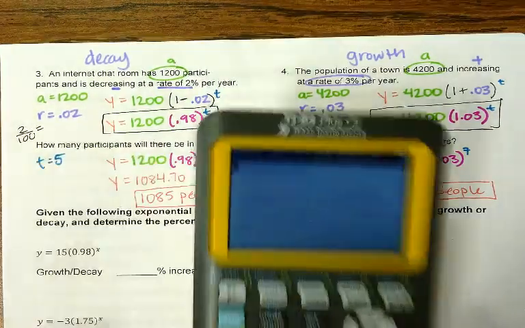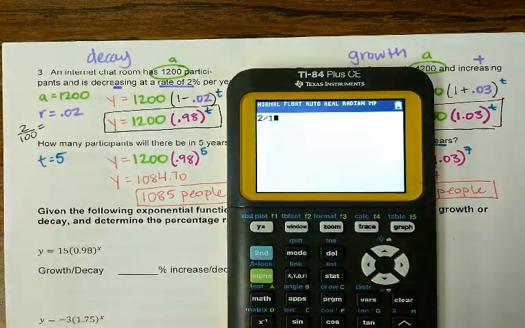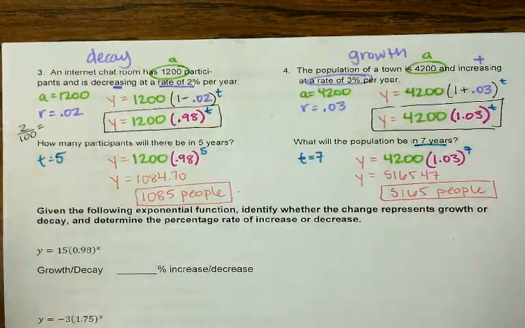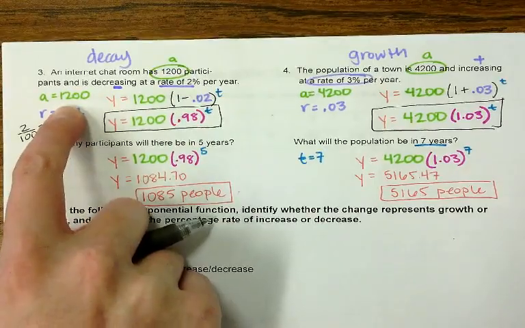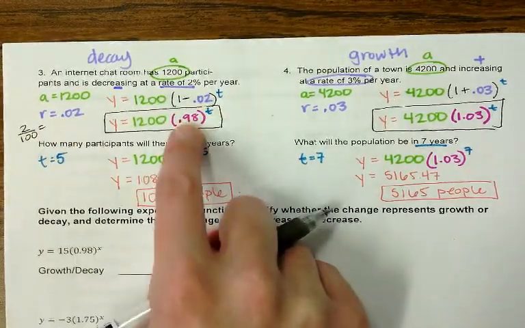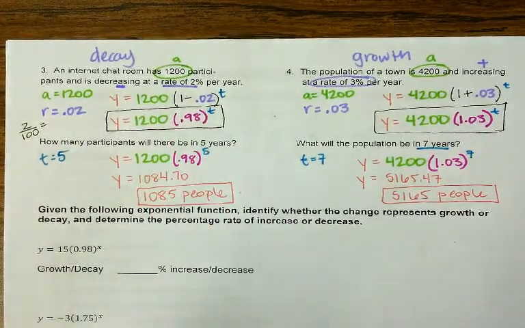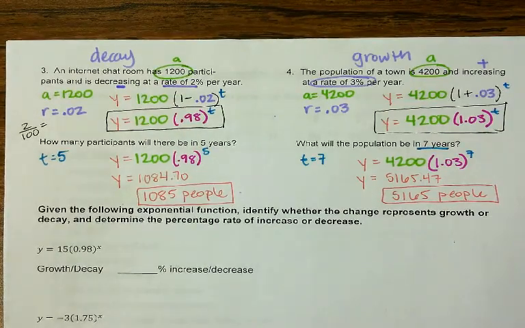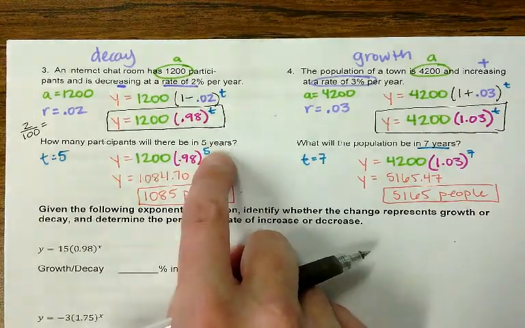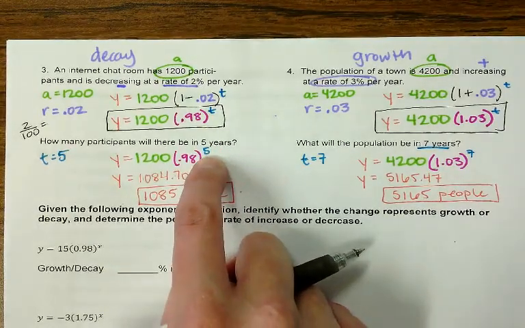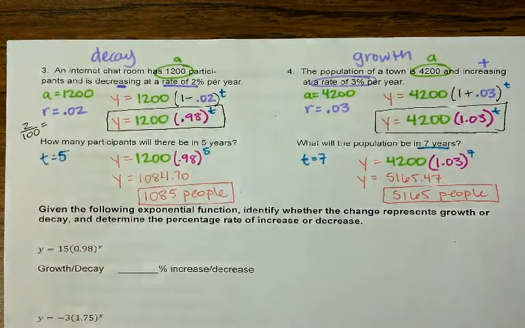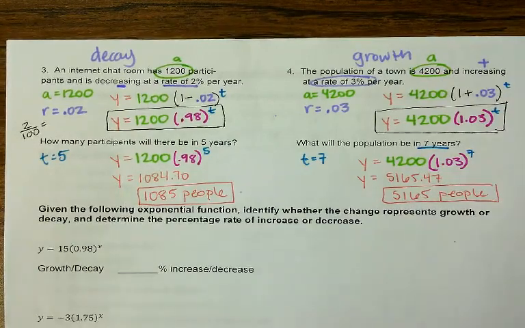Okay? So once we had our starting value and our rate, we could plug these guys in and we got 0.98 as that decay factor. So 1200 times 0.98 to the t. We wanted to know what it would be after 5 years, so we plugged our 5 in. And we got 1084.70, but remember we're talking people, so let's round to whole numbers. So 1,085 people.